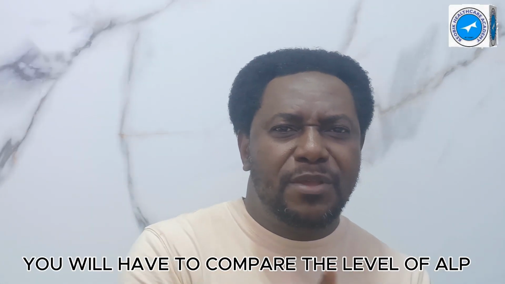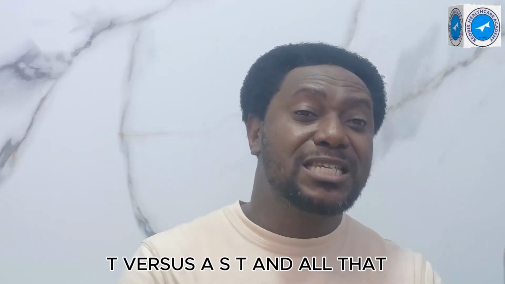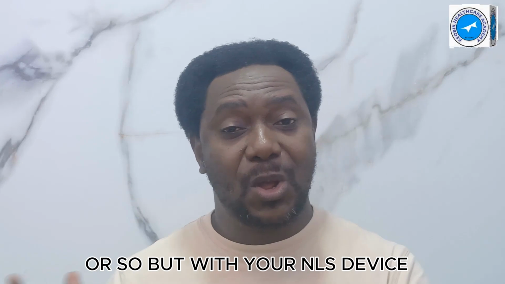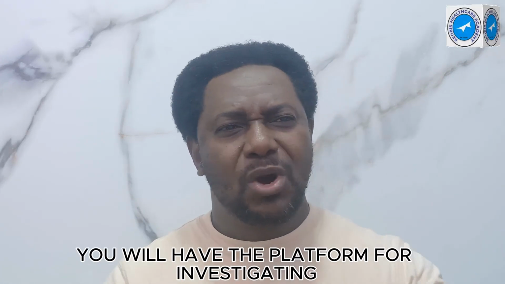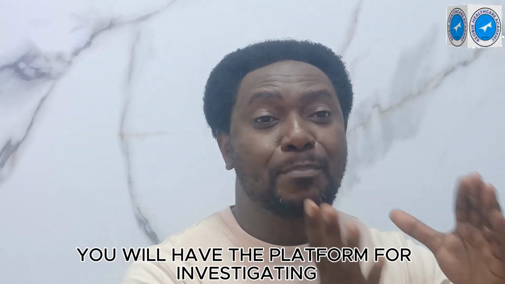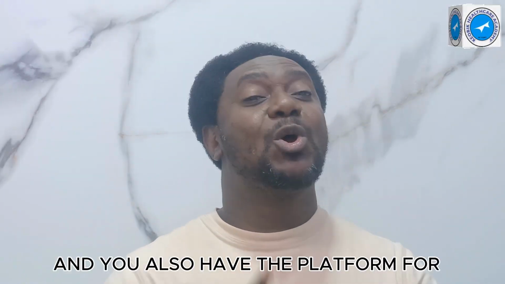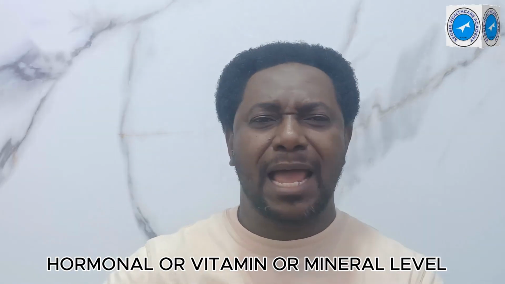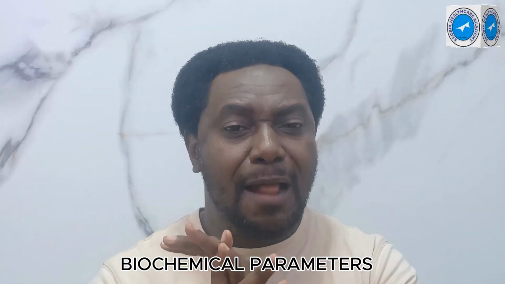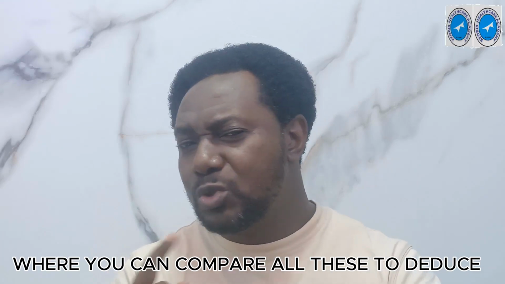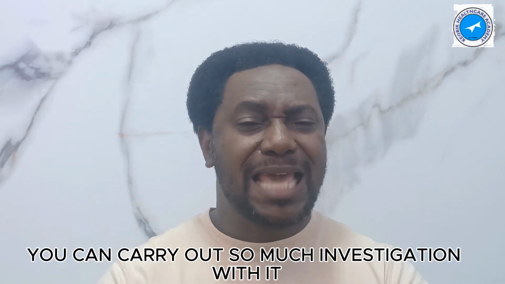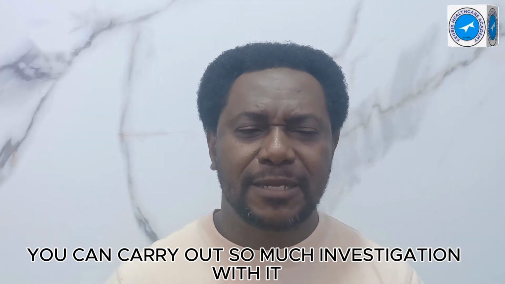See, in the lab, you will have to compare the level of ALP versus the level of GGT, or ALT versus AST, and all that before you can deduce that this person is suffering from the disease. But with your NLS device, you will have the platform for investigating pathologies directly. And you also have the platform for comparing enzymatic, hormonal, vitamin or mineral levels, biochemical parameters, where you can compare all this to deduce or suspect that this person has this problem or the other. So you can say the NLS device is an amazing device. You can carry out so much investigation with it, so much research with it.